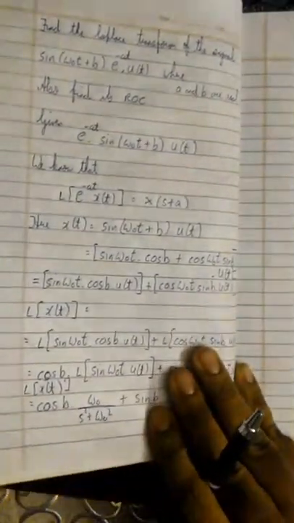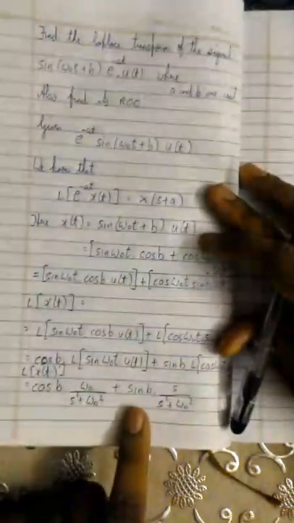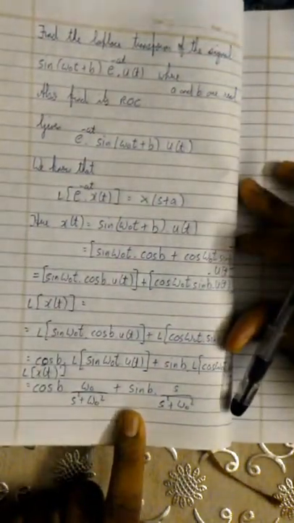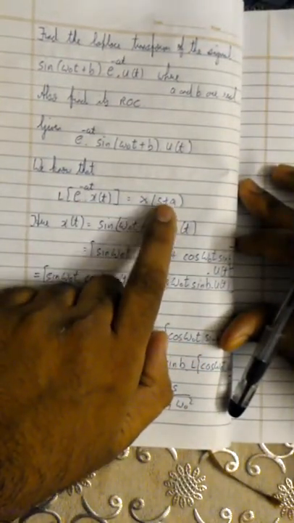Okay, so now we found the Laplace transform of x of t. So this is my X of s, right? So now, in order to complete this answer, I'm going to replace s with s plus a.